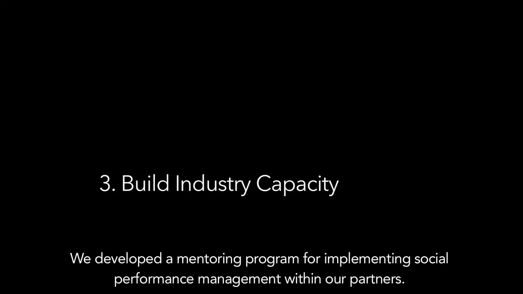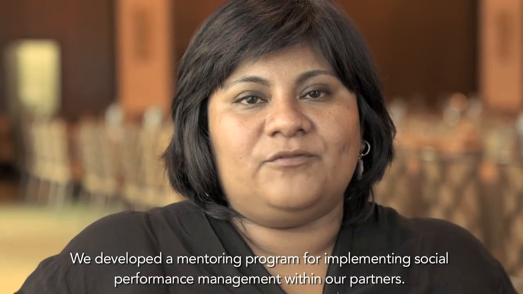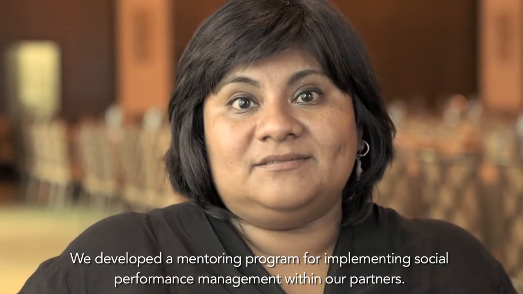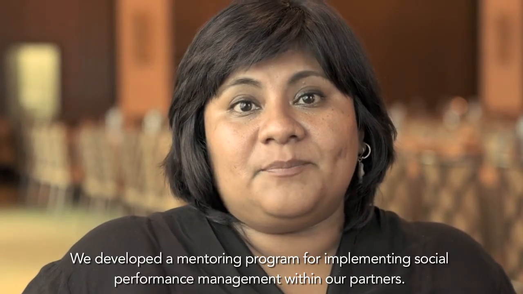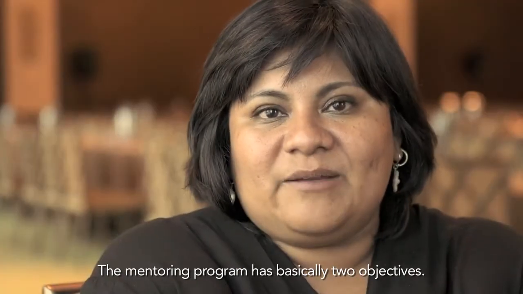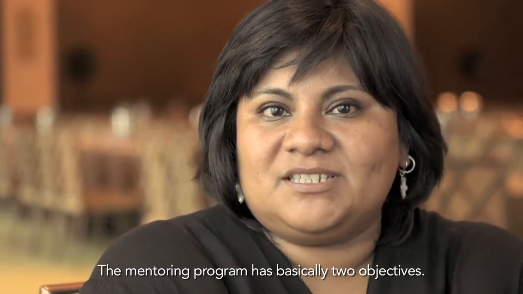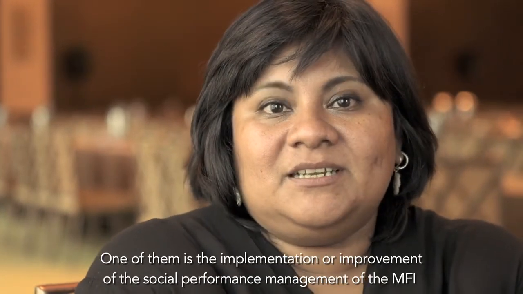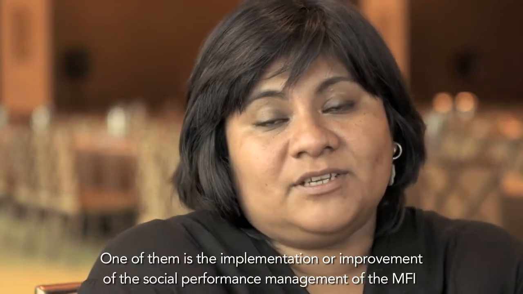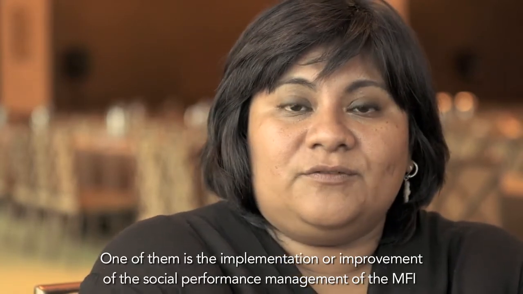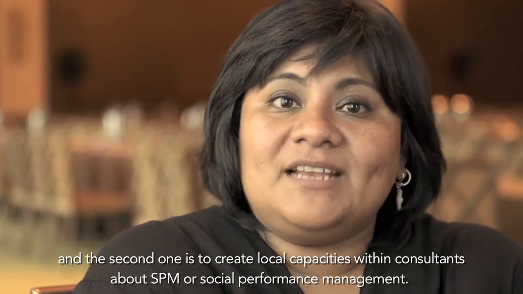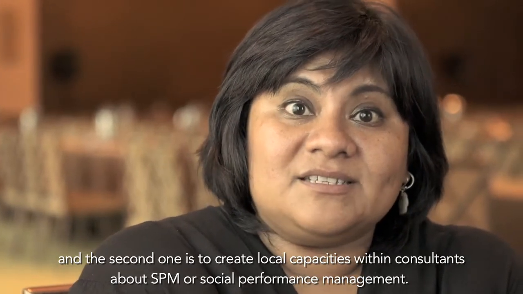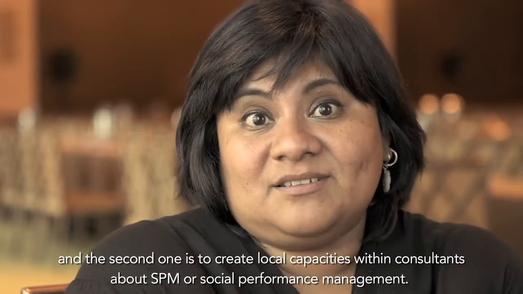We developed a mentoring program for implementing social performance management within our partners. The mentoring program has basically two objectives. One of them is the implementation or improvement of the social performance management of the MFI, and the second one is to create local capacities within consultants about SPM or social performance management.